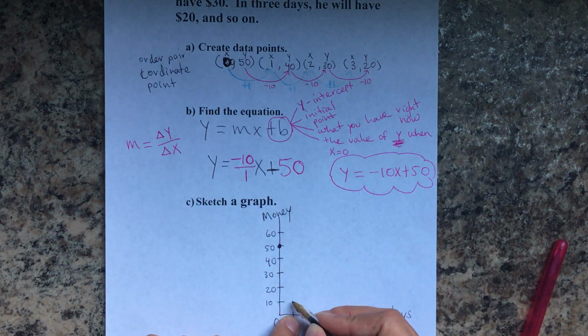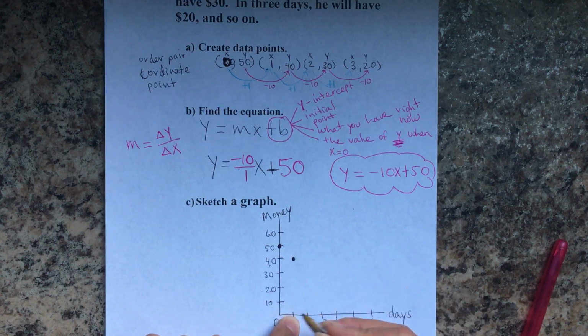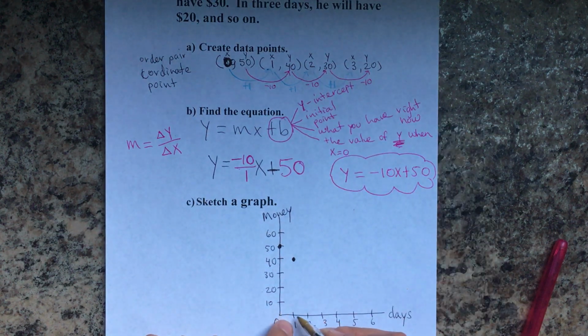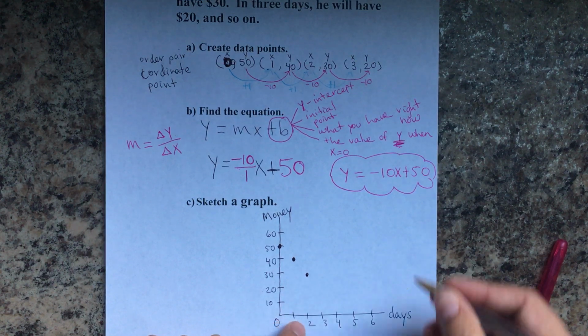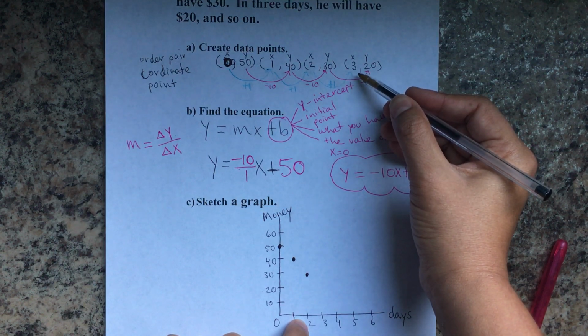1, 10, 20, 30, 40. The next one is 2, 30. So 1, 2, 10, 20, 30. So it's just like graphing points or coordinates, okay? That's what we're doing actually.